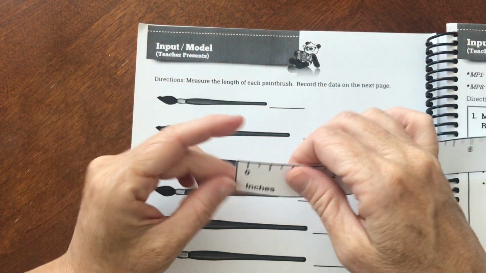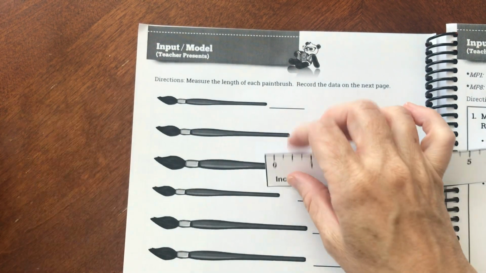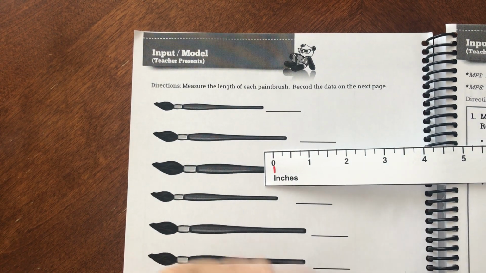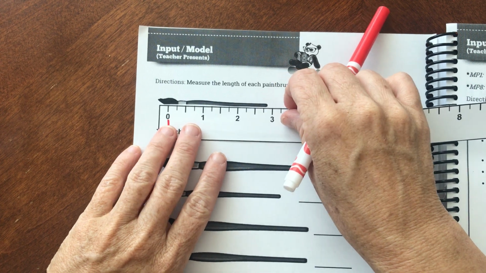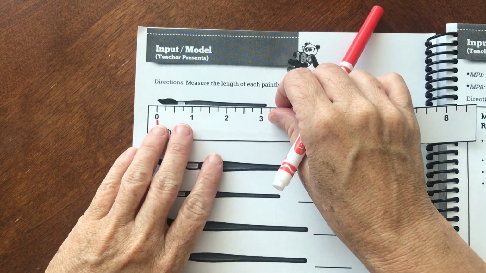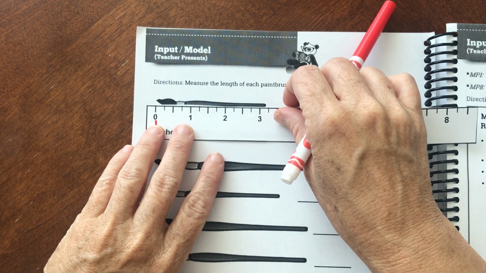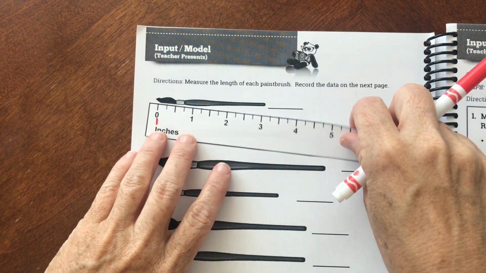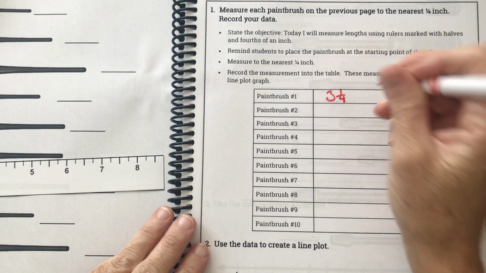Now, notice this is the end of my ruler, but where does it really start? At the 0. So where it starts is the 0. This is where I want to line up everything, at this 0 mark. So when I go to measure it, look where I'm lining that up: not at the beginning of the ruler, but at the 0. This one looks like it's about 3 1/4. I think that's what it's closest to. So on paintbrush 1, I'm going to say 3 1/4.